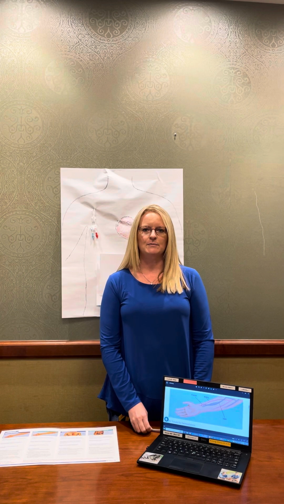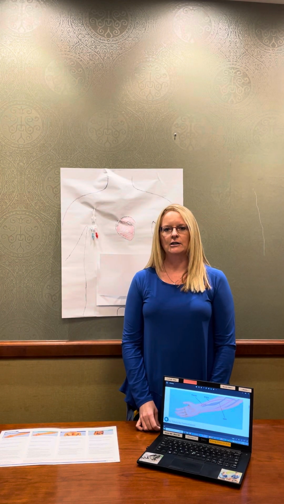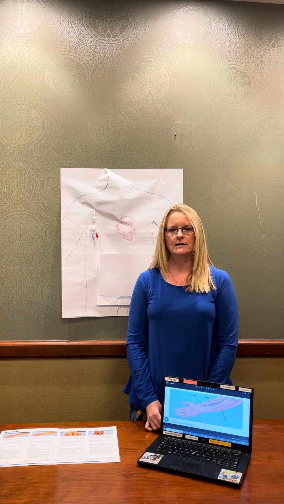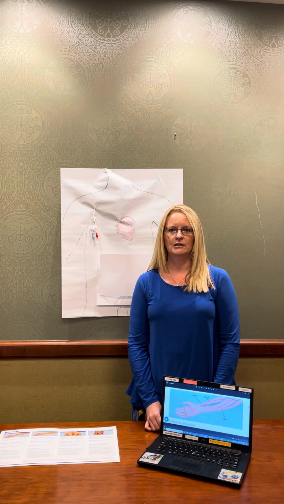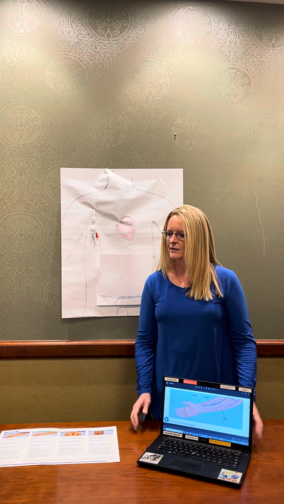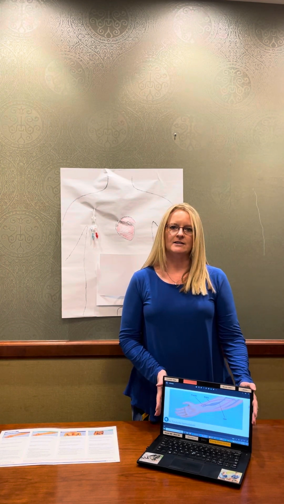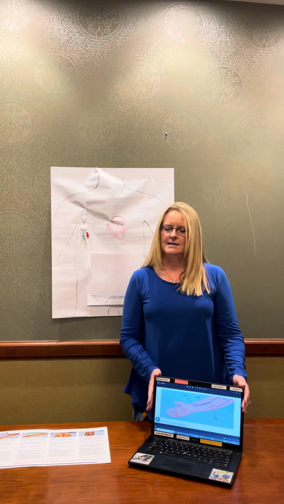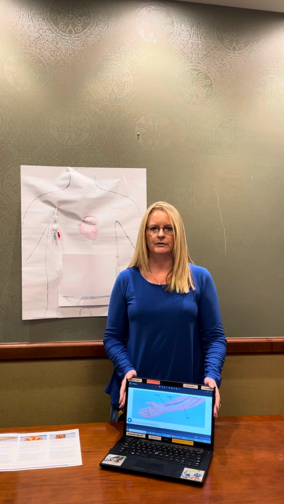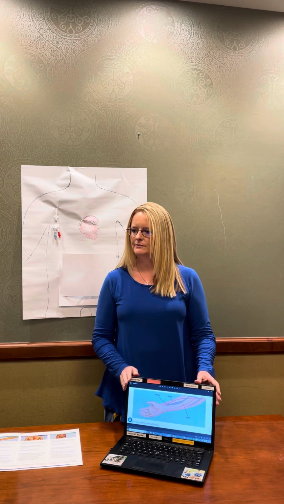There are 3 types of accesses that we can use to remove the toxins and fluid from the bloodstream, one of the ways that a patient can be on dialysis. Our first option is a fistula. This access is formed by taking the patient's own artery and own vein and connecting the 2 of them.